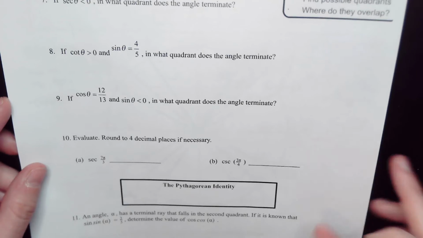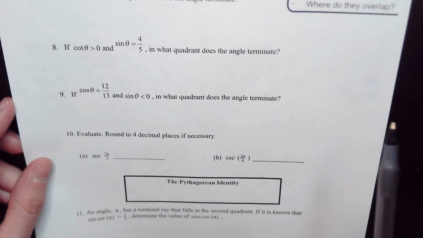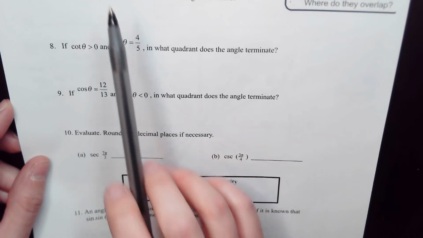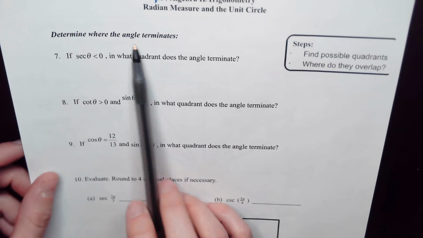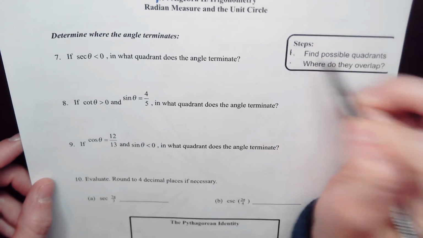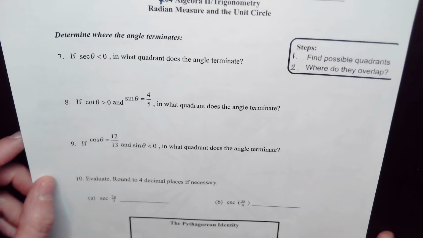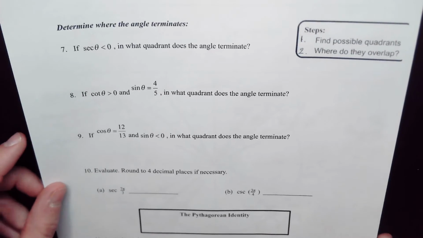All right, number 7 through 9. We're trying to find out where the angle terminates. So steps. Number 1, you want to find the possible quadrants. And number 2, you're just finding where they overlap or what they have in common.